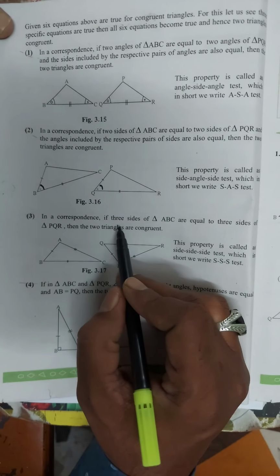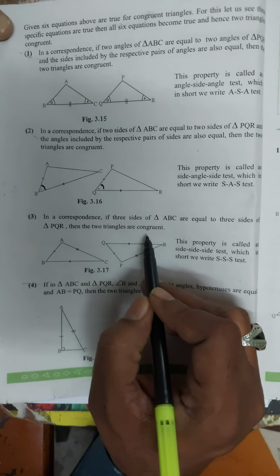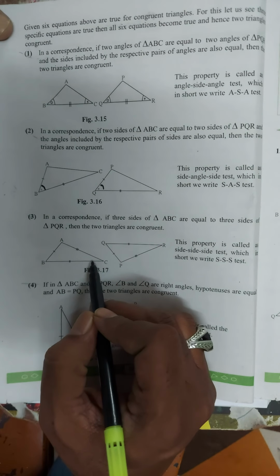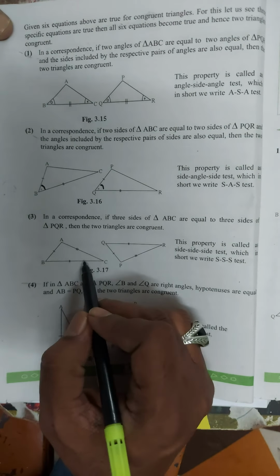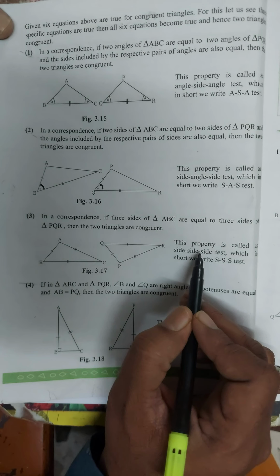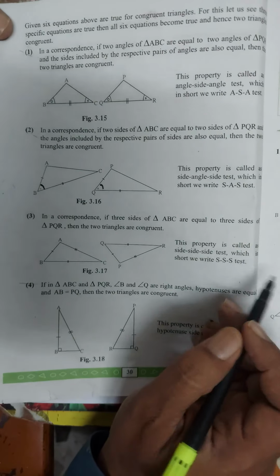In a correspondence, if three sides of triangle ABC are equal to three sides of triangle PQR, then the two triangles are congruent. It means what? If the three corresponding sides of the triangles are equal, then this is known as the side side side test. It means side AB is congruent to side PQ. See the identical mark. Similarly, side BC is congruent to side QR because of their identical marks. And the third one is side AC congruent to side PR because of their identical marks. So this property is called the side side side test, in short the SSS test. It's very simple and easy to understand.